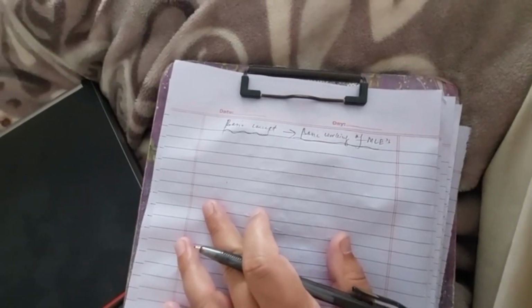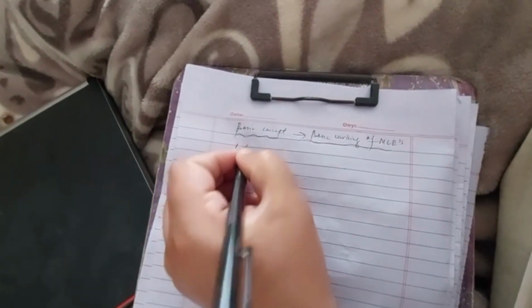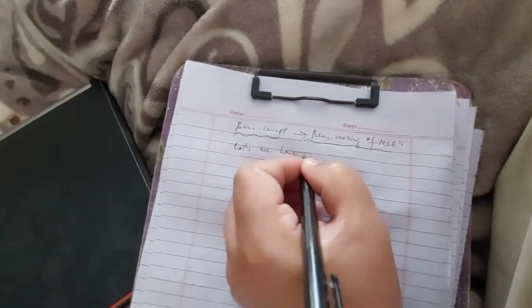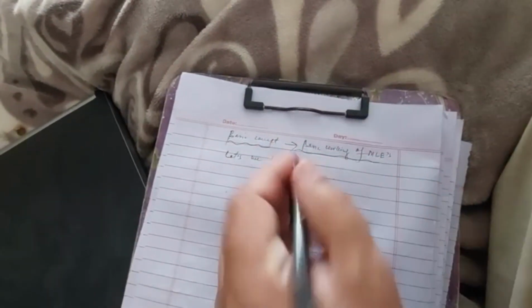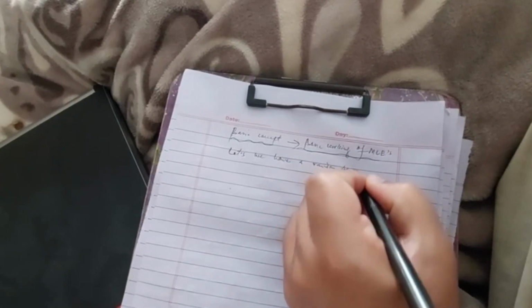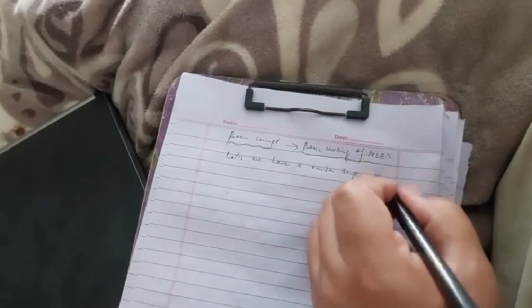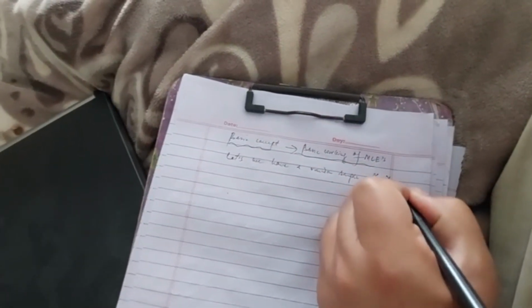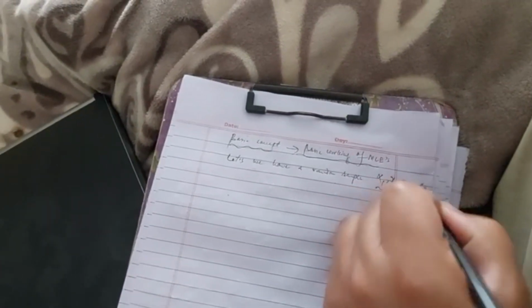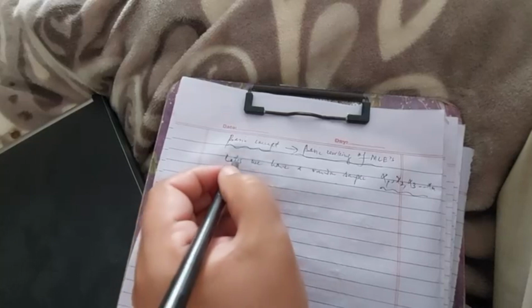For that, we have a random sample with elements like x1, x2, x3 up to xn. We have these elements in a random sample.